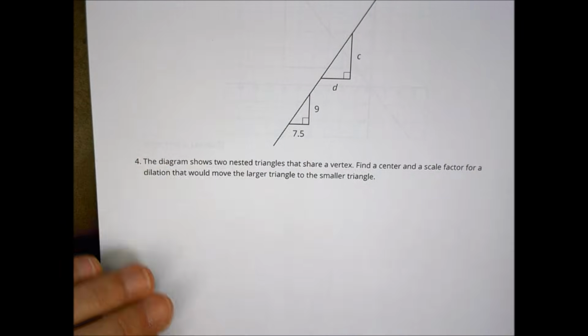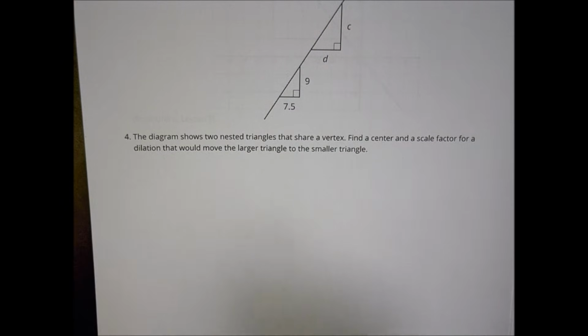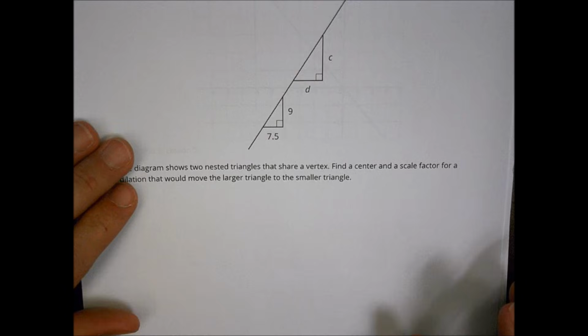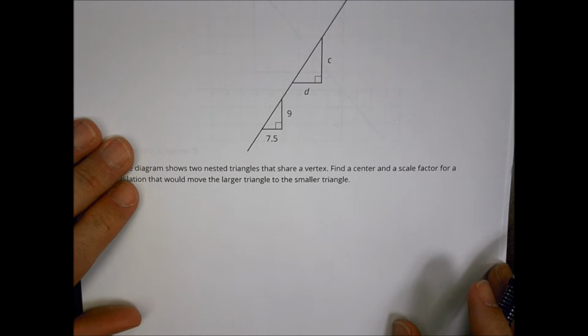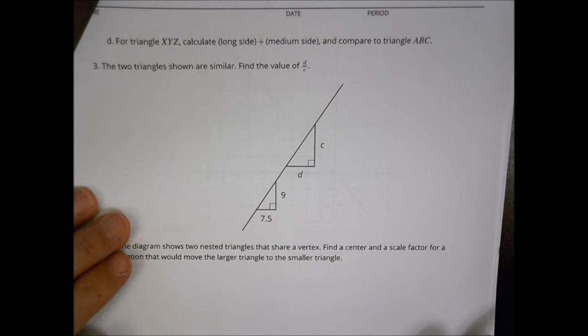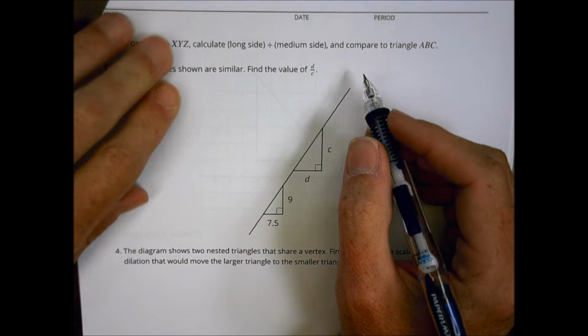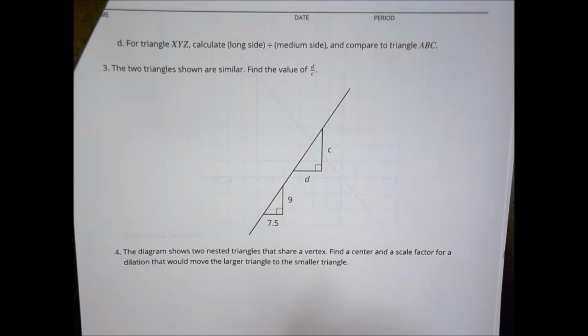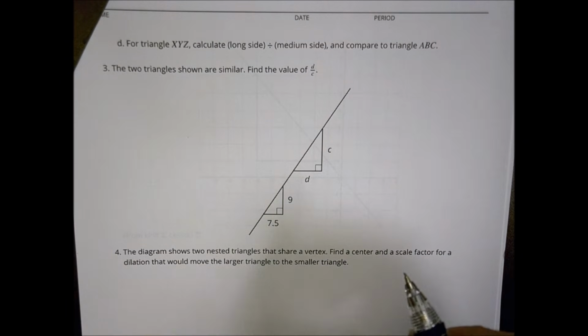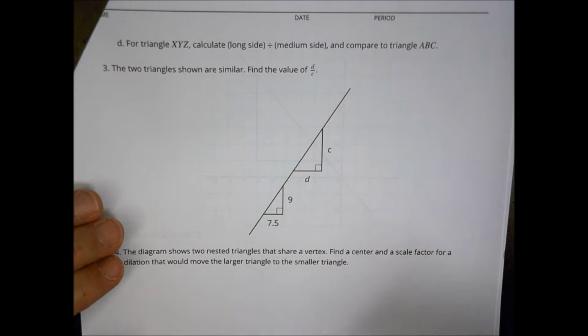Okay. Alrighty. Moving on. It says here that we have two triangles shown are similar. Find the value of DC. Honestly, this one, guys, I got a little stuck myself because I'm not quite sure what it is they want you to do. This would be a great one to ask your teacher about and see if they have. There might be an update that maybe I missed or something.